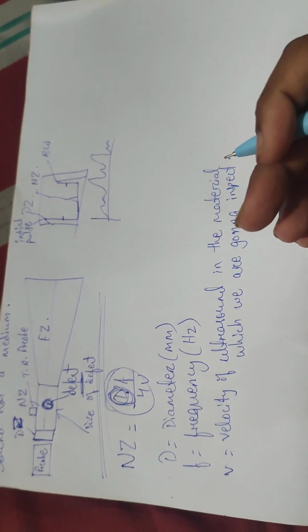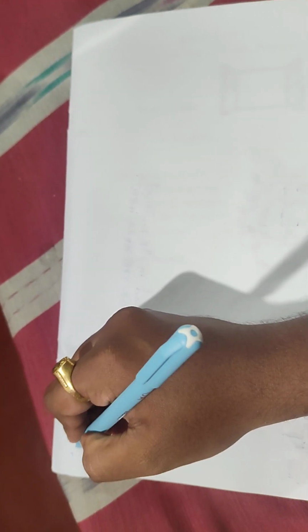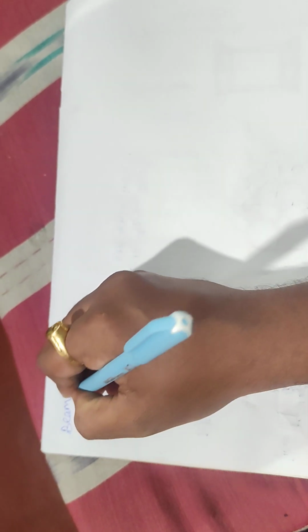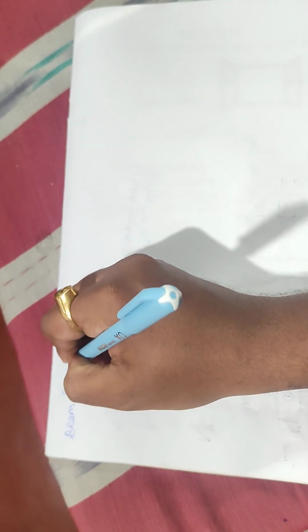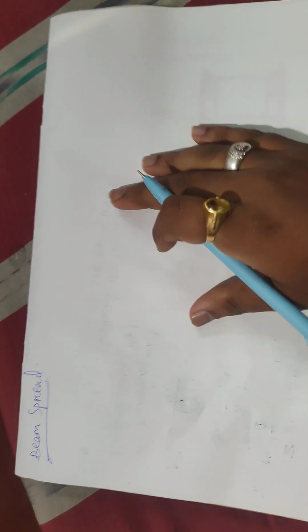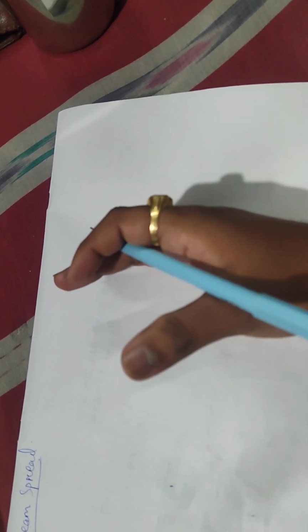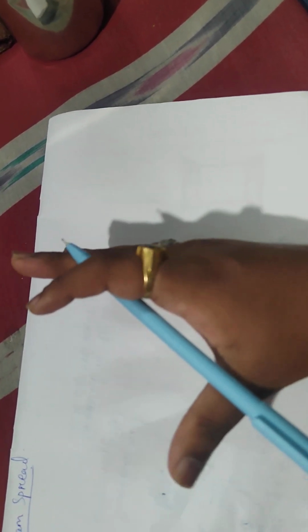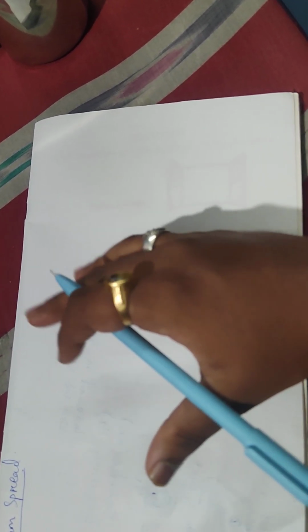So what do we mean by beam spread? It is the same as the angle of divergence. If the beam spread is big, then the sound travels a short distance.